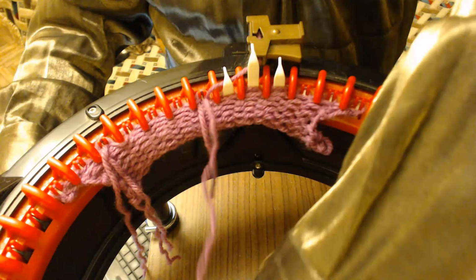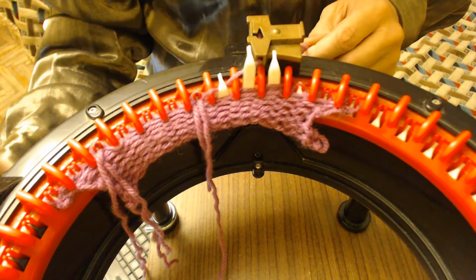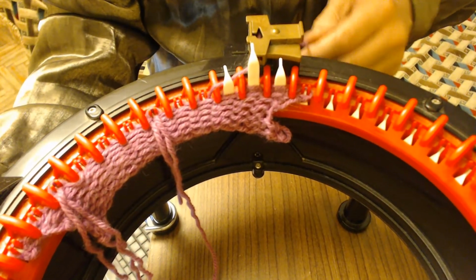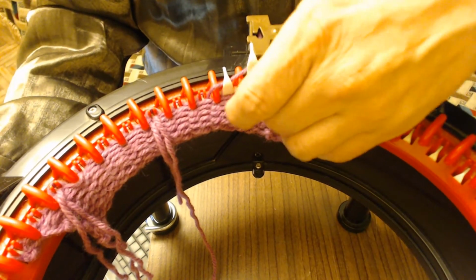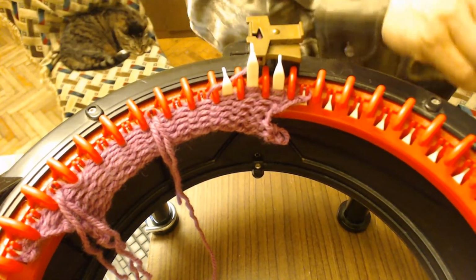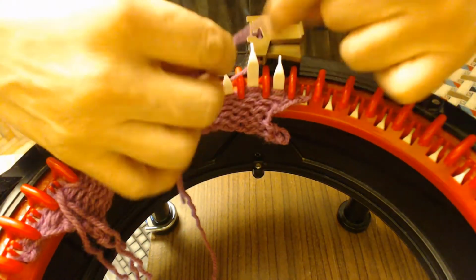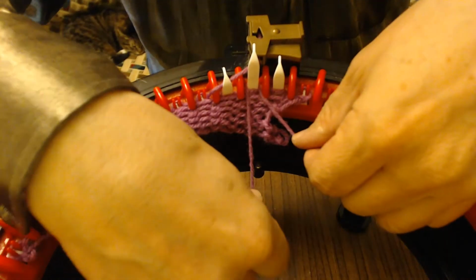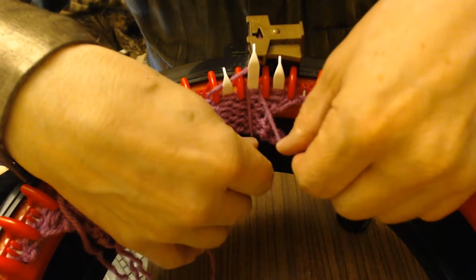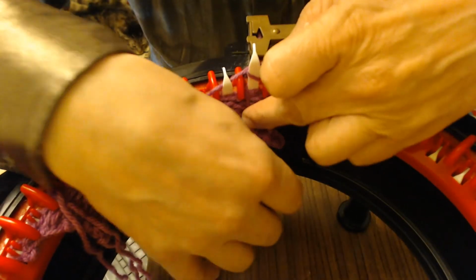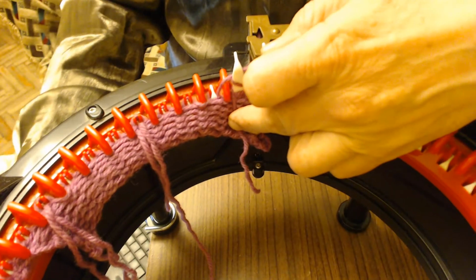Okay, 3 usual stitches, and the 3rd vertical scar, a little tail, a loop in the lower part and the loop in the higher part of the needle.